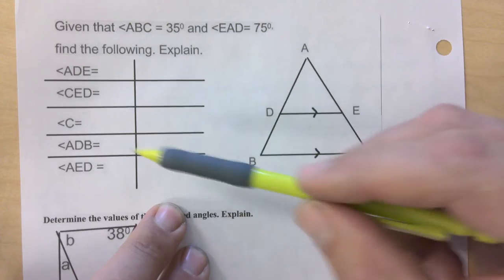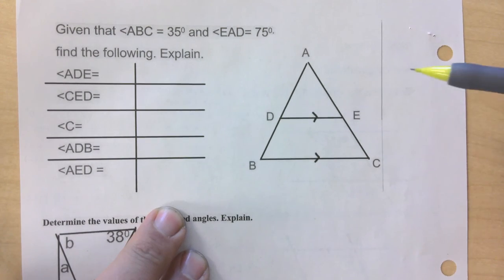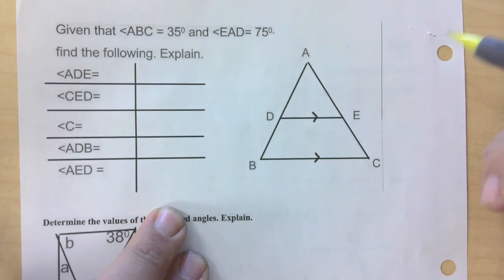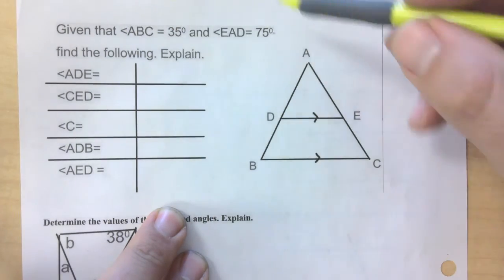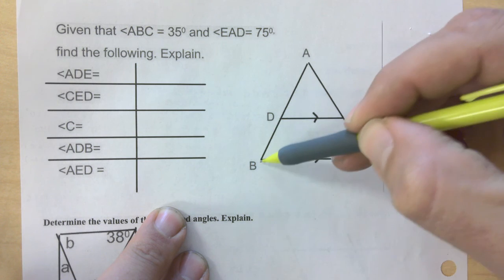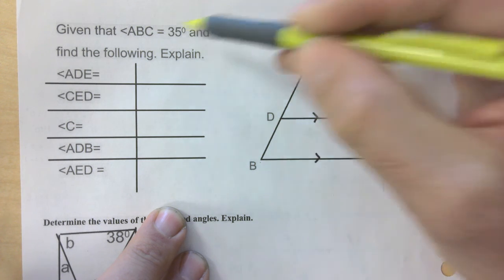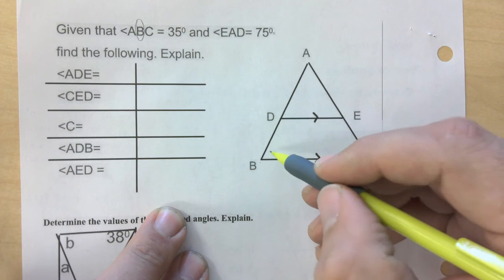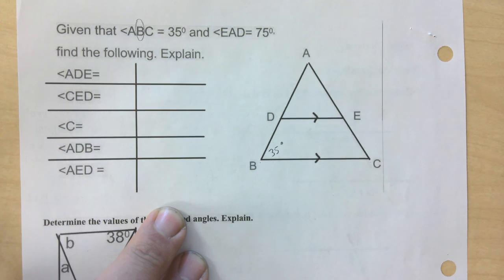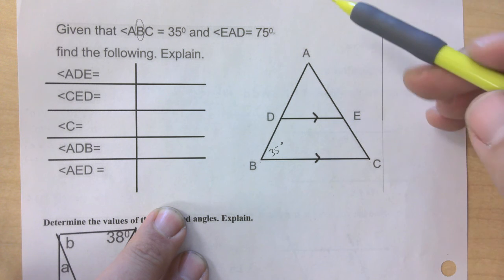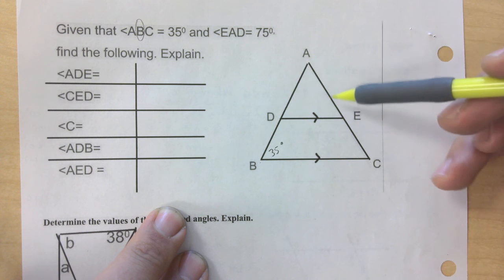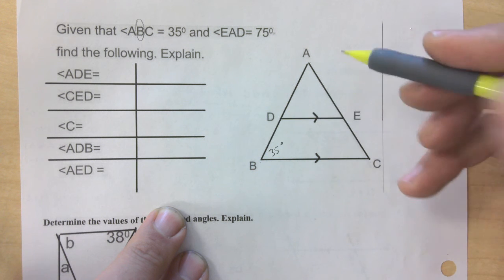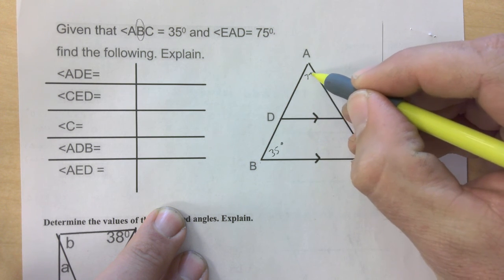Okay, so here the notation of the angles is going to throw you off a little bit. Okay, so given that ABC is 35 degrees, ABC, right? Emphasizing that B is in the middle, 35 goes here. That's how they refer to that angle. And then angle EAD, that's the angle at the top here, is 75 degrees.